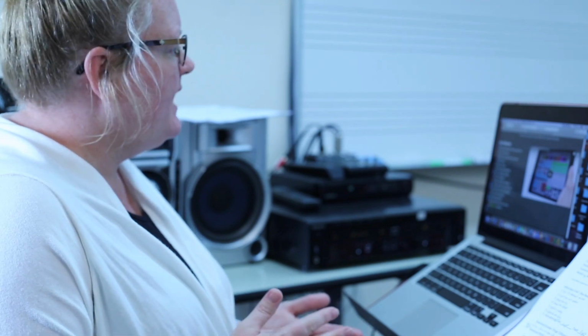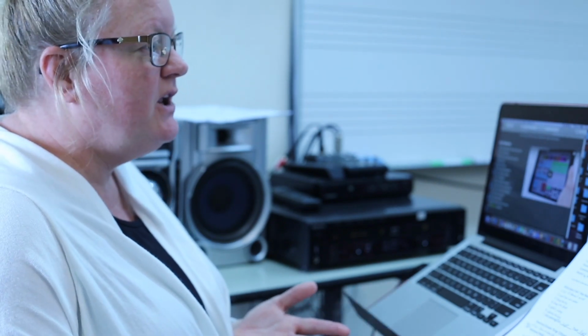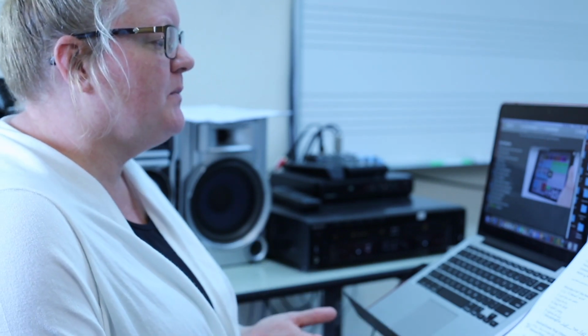Number 2, you can import your own audio. As in, you create your own track, or a friend gives you a drum track that you want to use, and you can import that right into Loop Community, into Prime.